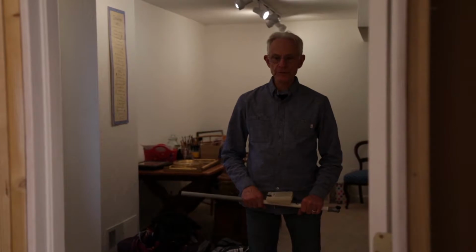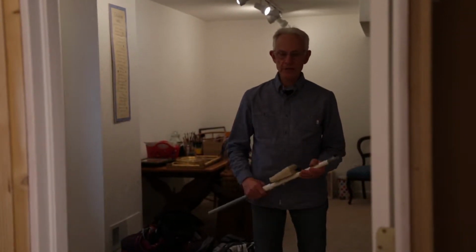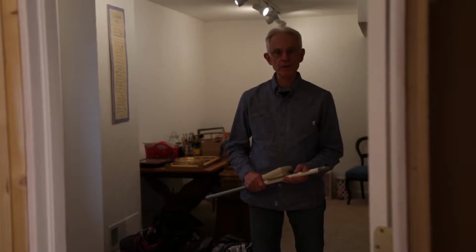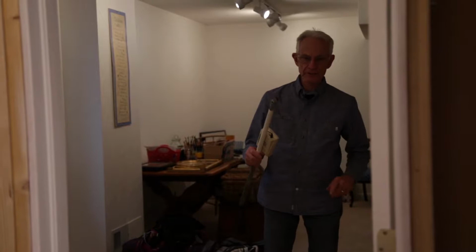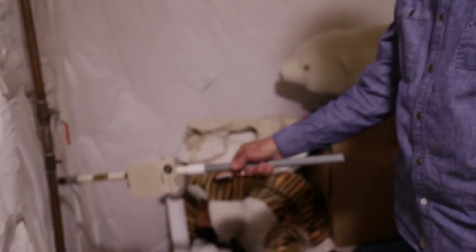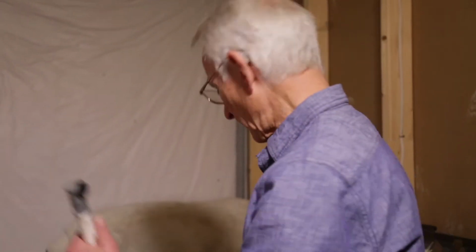I've come down to the basement to investigate the water entrance to the house to see if there's current flow on the water pipe. I brought along my trusty buzz stick to be able to check that really quickly. So we go over here to the water line and give it a check. There's plenty of current and buzzing associated with that.